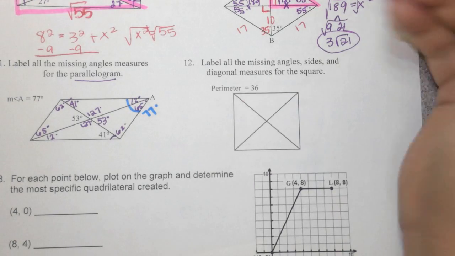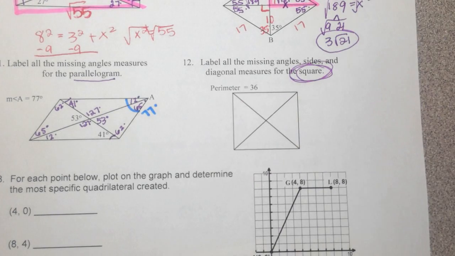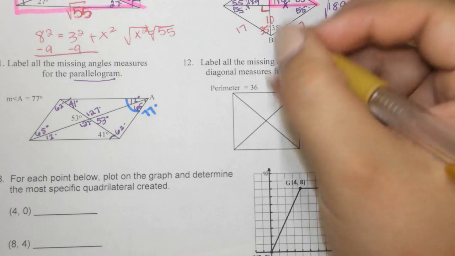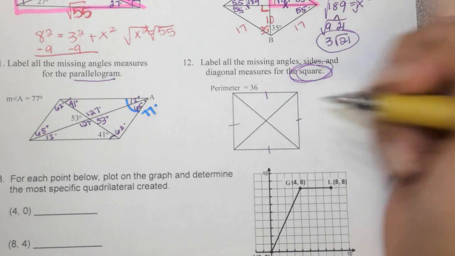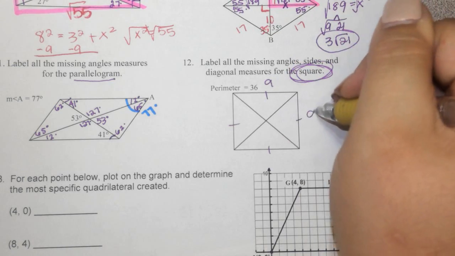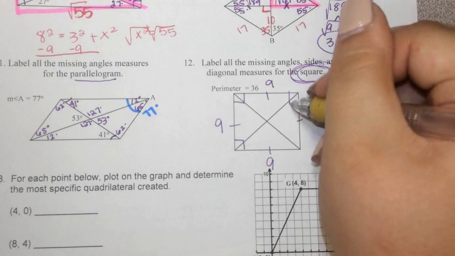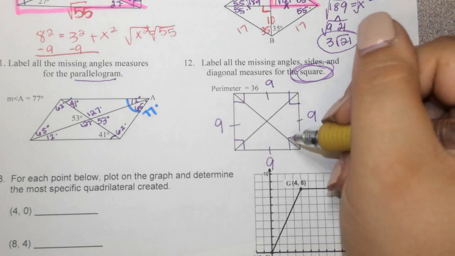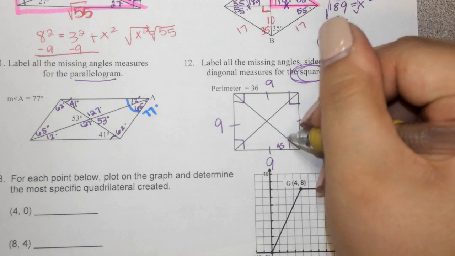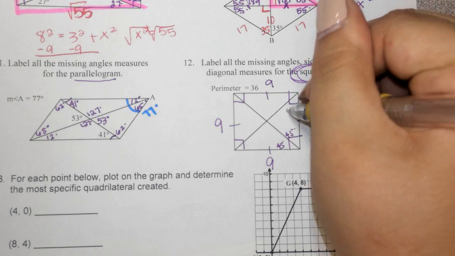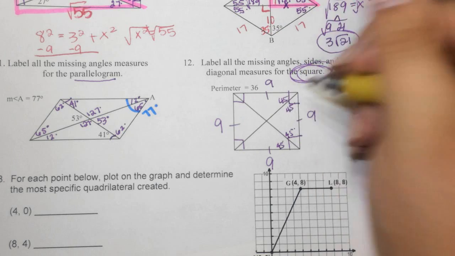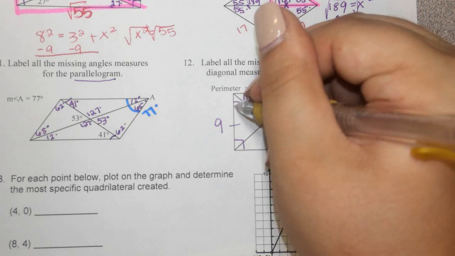Last but not least, what's the key word here? Square. So if the perimeter is 36, they're all the same. So this will be 9, 9, 9, and 9. All of these are 90, and because it's a square, what does it do here? It bisects, so they're all 45. And remember, that's where we get our 45, 45, 90 rules.